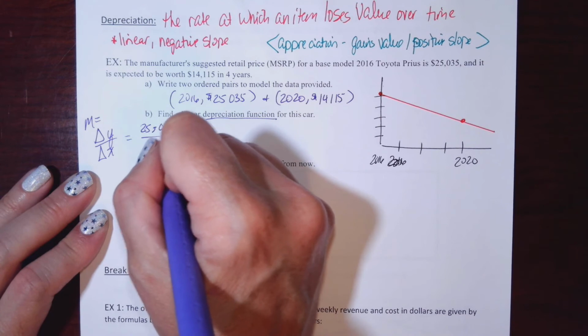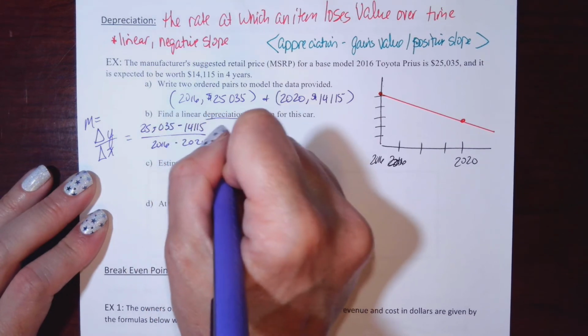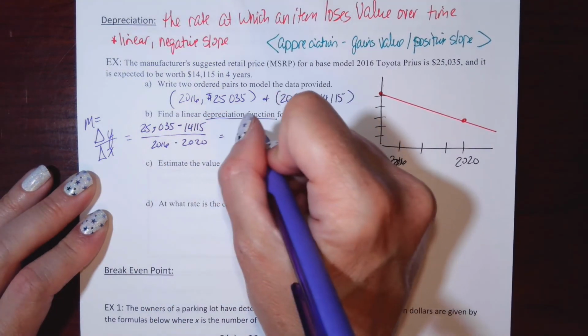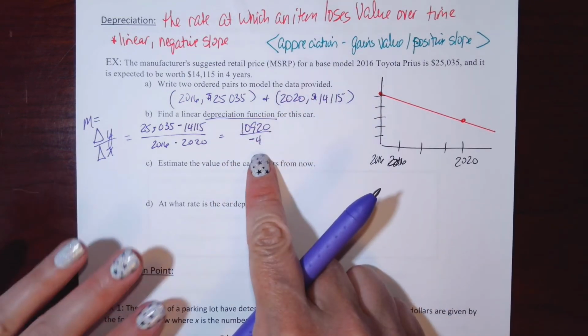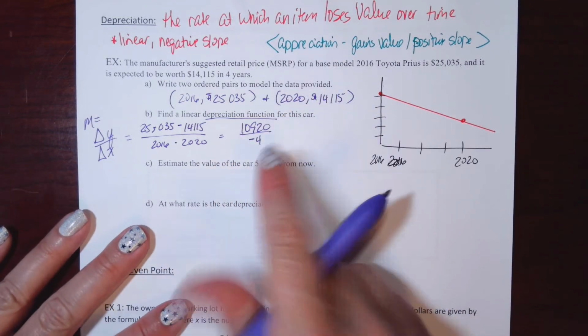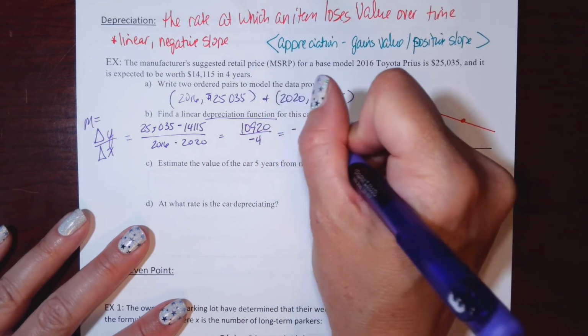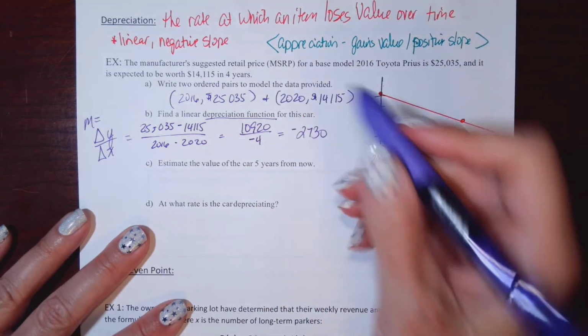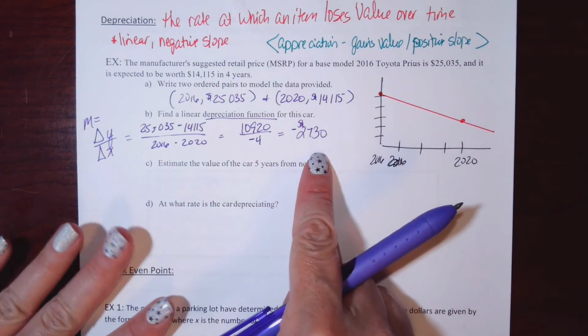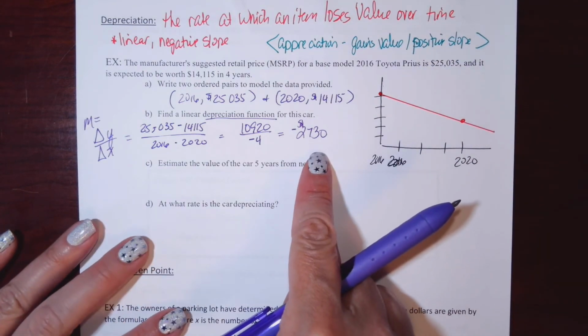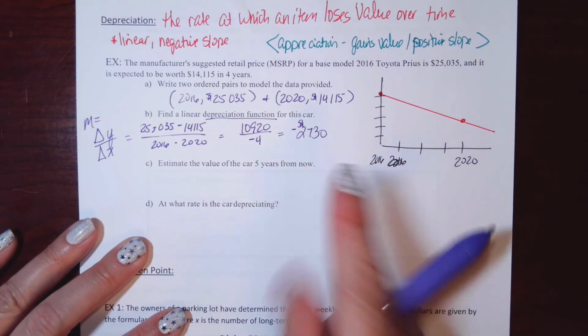And then my years, I get $10,920 over 4 years' time, and it's negative. My slope is negative because it's depreciation. We see that we have a depreciation slope of $2,730 per year. That's my slope.